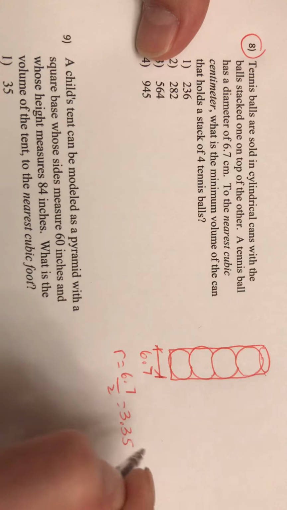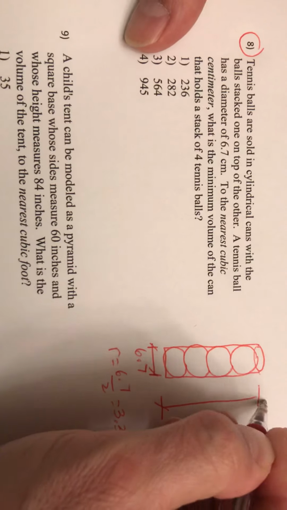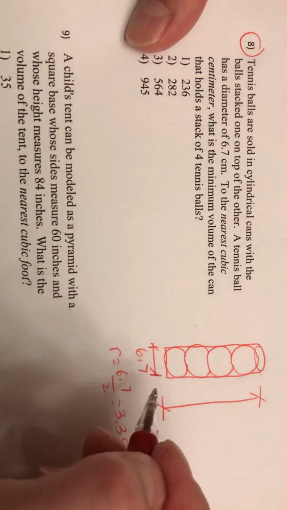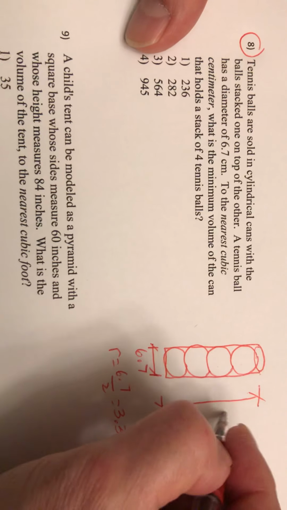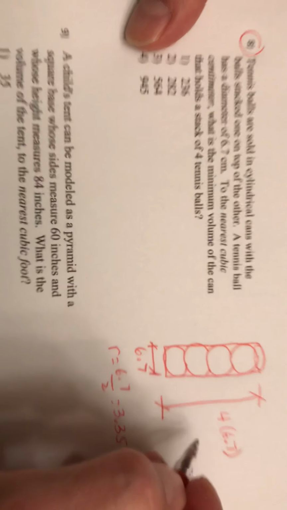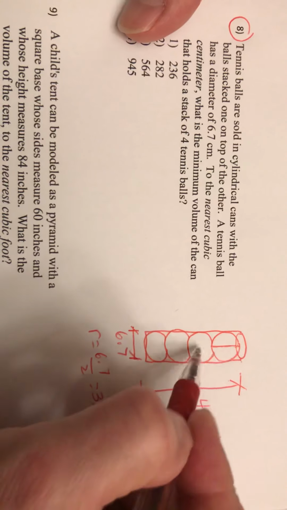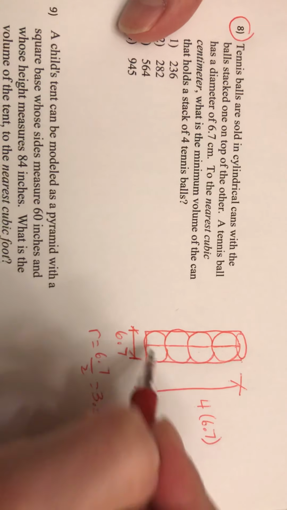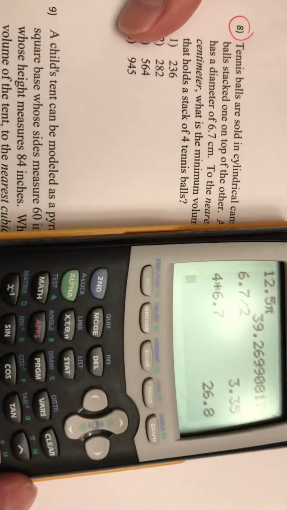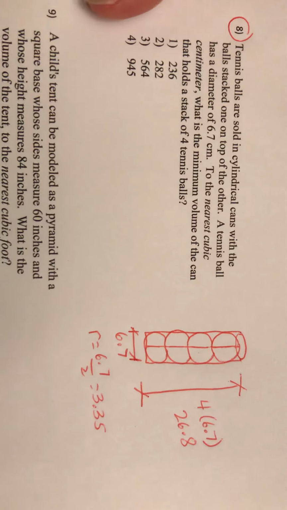Again, it may seem like they didn't give you enough information, but keep in mind there are 4 tennis balls here stacked on top of each other, and each one of those diameters is 6.7. So the height of my can is going to be 4 times 6.7. There are 4 balls, each of their diameters is 6.7, so those diameters just stack one on top of the other. If you multiply that out, you're going to get 26.8. This is your height.